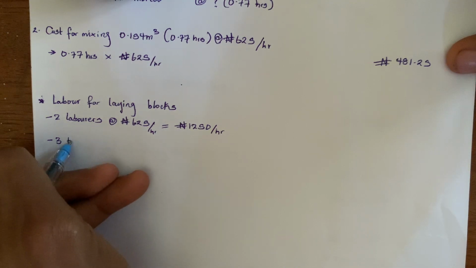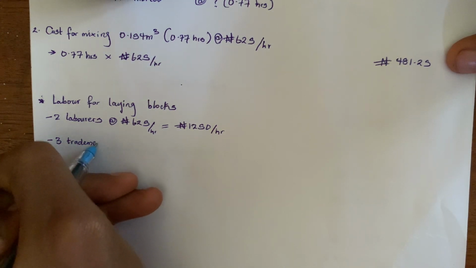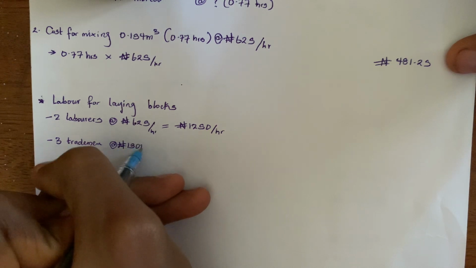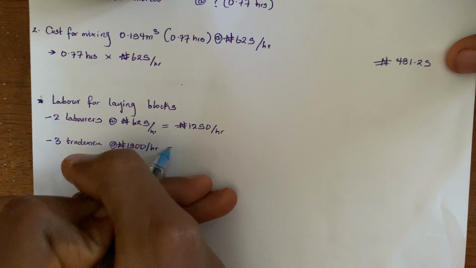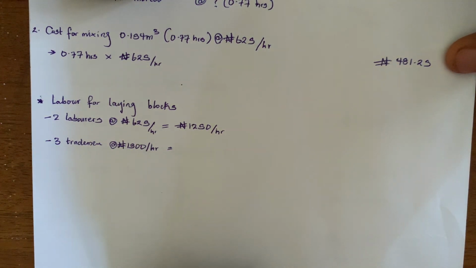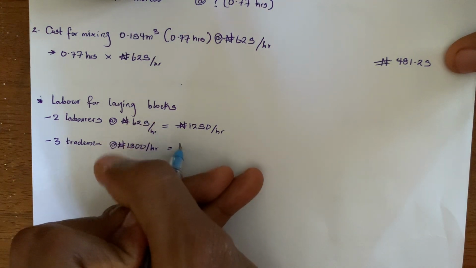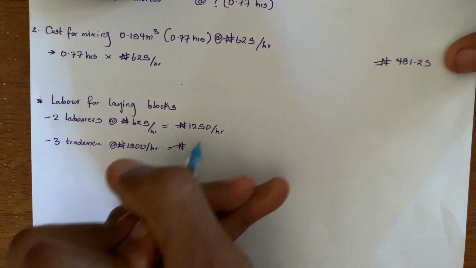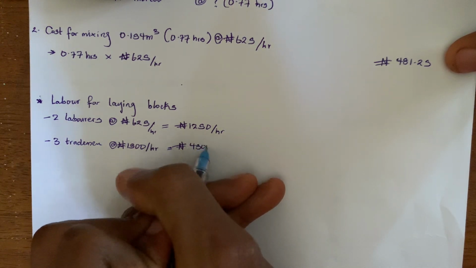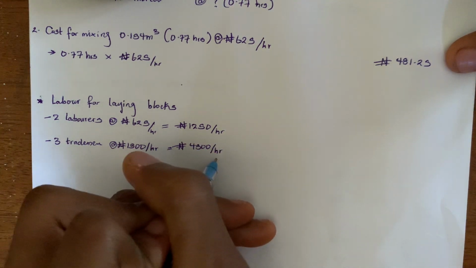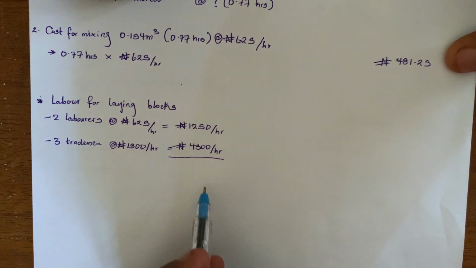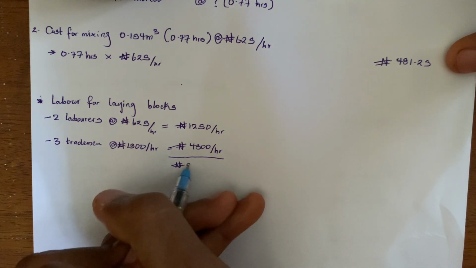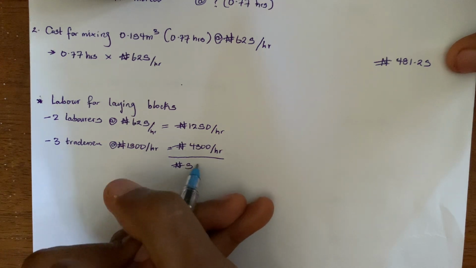And then for 3 tradesmen at 1,500 naira per hour, when you multiply 3 times 1,500, that will give me 4,500 naira per hour. So when you add everything together for the laying of the block work, we're going to be having 5,750 naira.